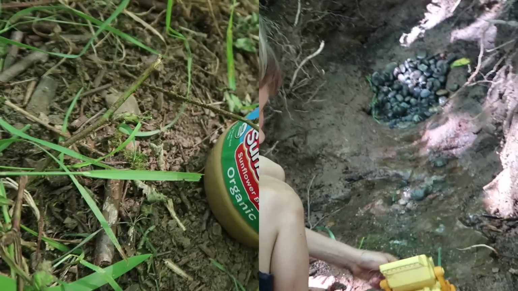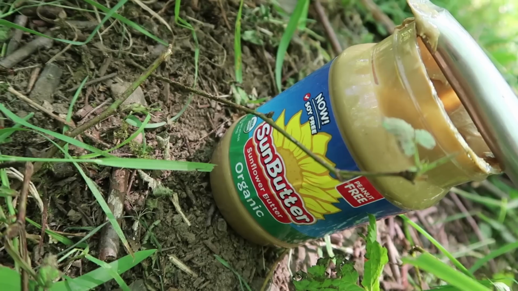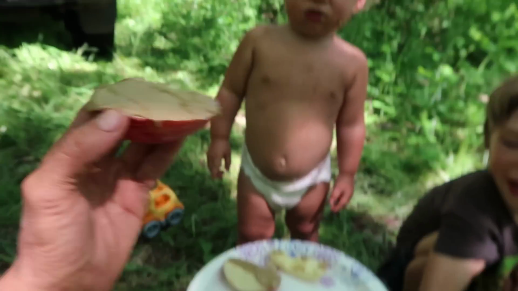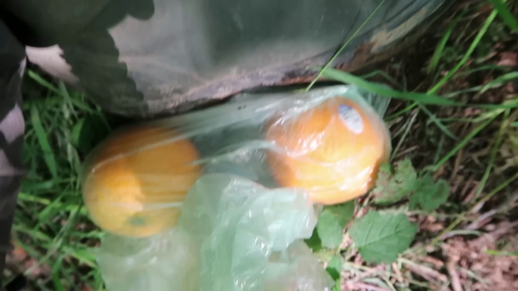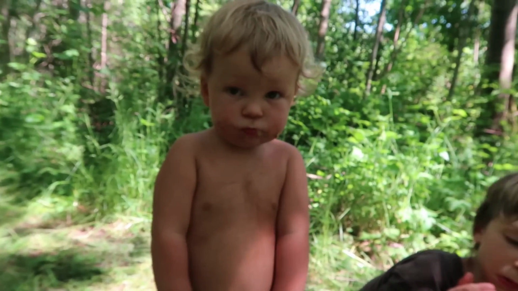Oh. All right, you guys, so it is snack time. We have some organic sun butter and some organic apples. And we also have some oranges down here, some organic oranges. And we're using Tonka, Big Tonka, as a table here. Right, Riv? Yeah. Did you just eat all your sun butter?